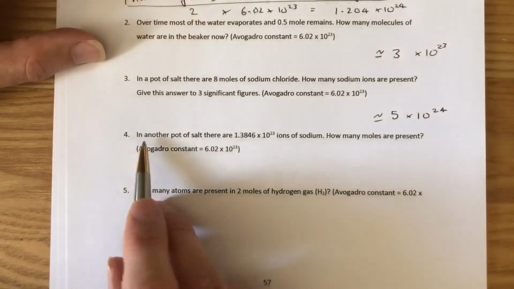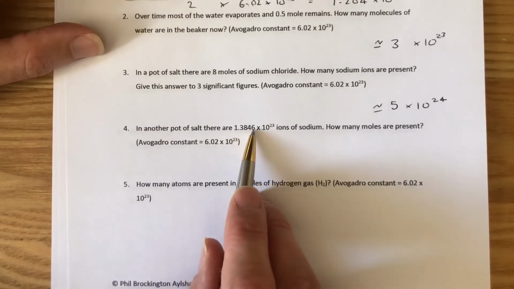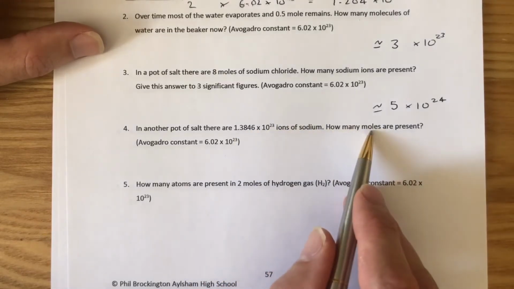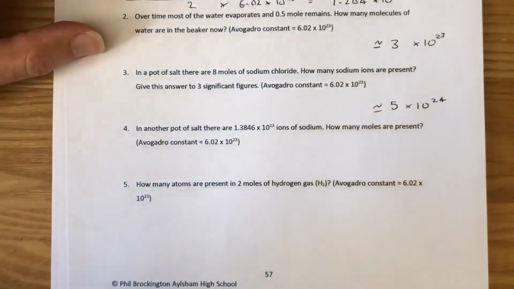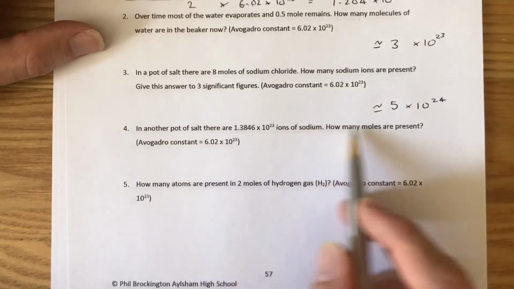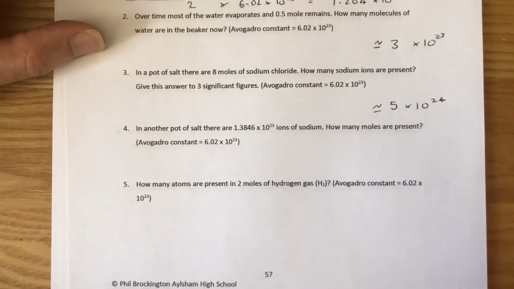Okay, now another one. In another pot of salt, there are 1.3846 times 10 to the 23 ions of sodium. How many moles are present? Well, this question is different now, isn't it? It's different to the other ones. But it's no harder than saying, I've got 36 eggs. How many dozen do I have? Hopefully you're telling me it's 3 dozen. 1 dozen is 12, 2 dozen is 24, 3 dozen is 36. You could work it out like that, I suppose.